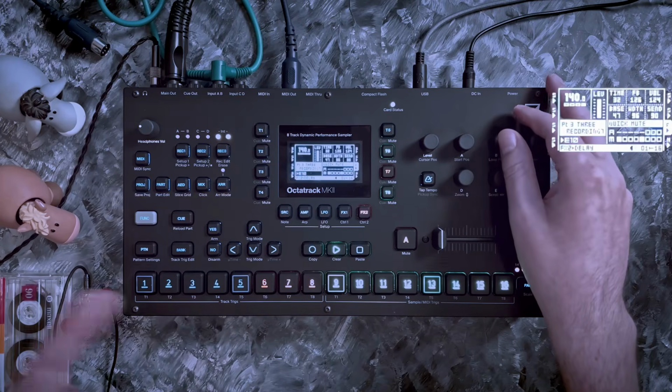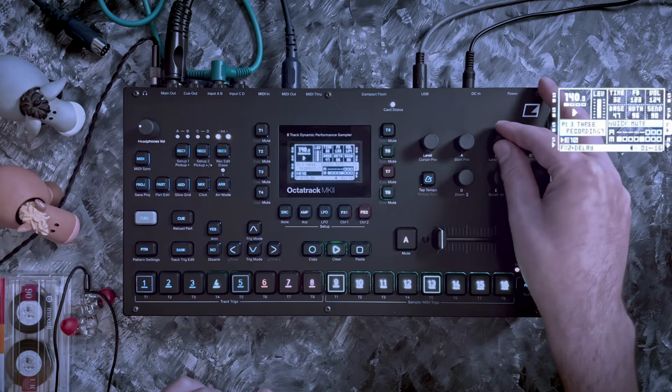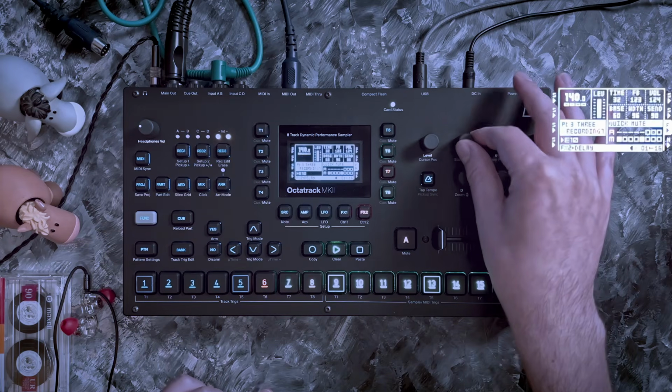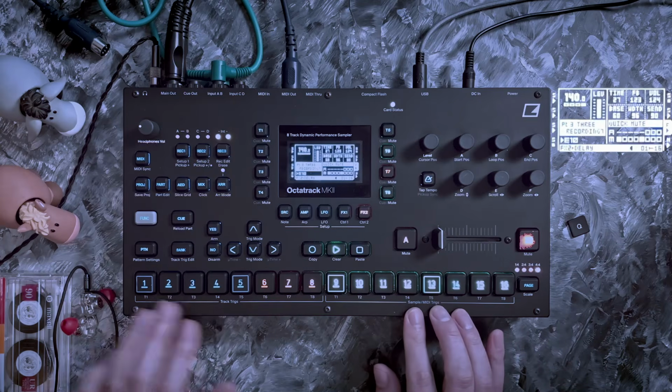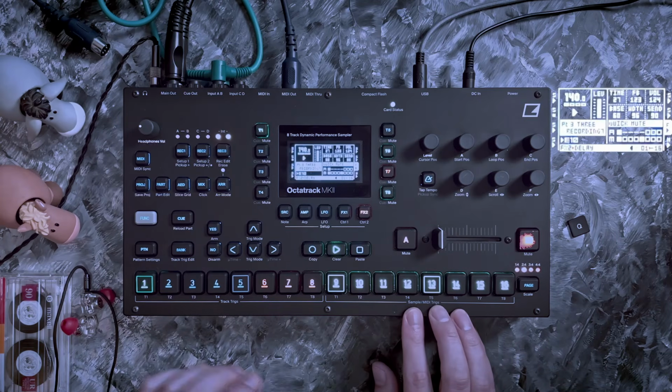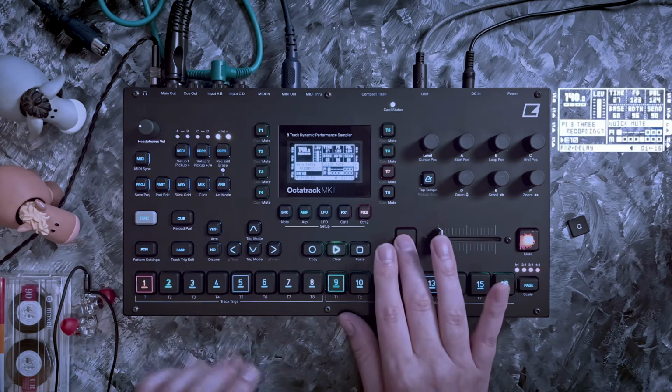And you still hear the delay tails because we're using the X volume. And then we can start building up this pattern.